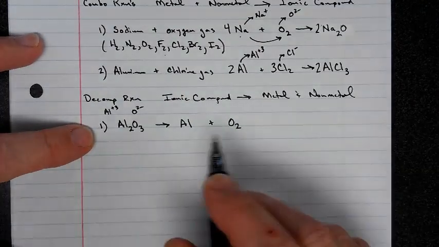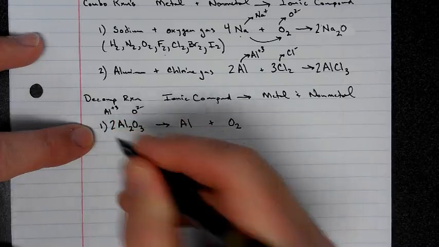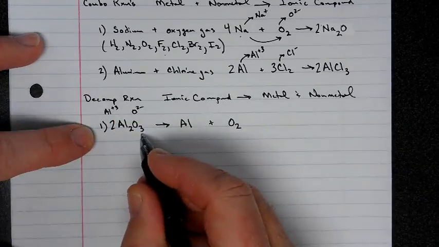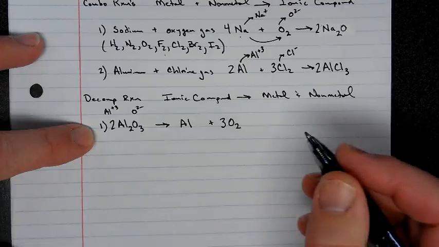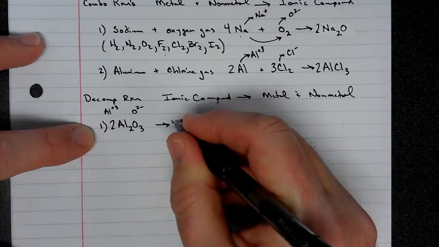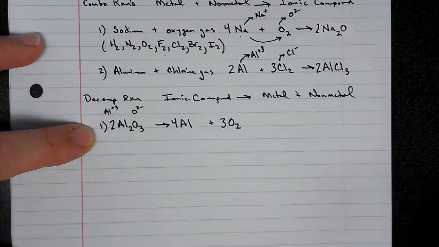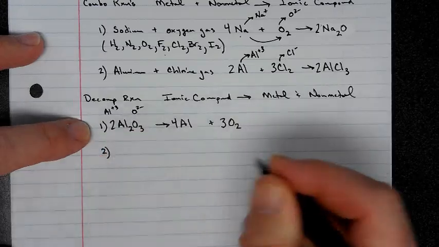Once I've predicted my products, now I've got to balance my equation. That gives me 6 oxygens, so I need to put a 3 over here. That gives me 4 aluminums, and now I have a balanced chemical equation. Let's decompose magnesium.